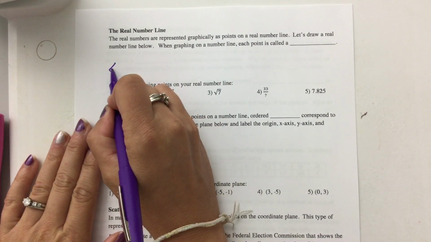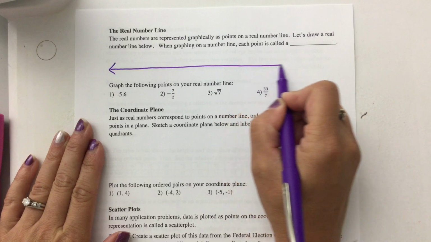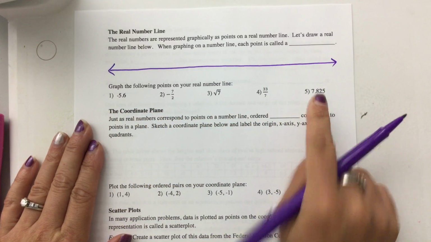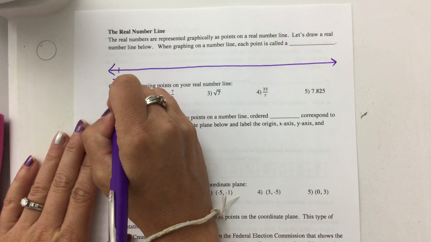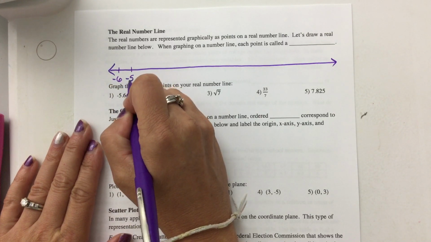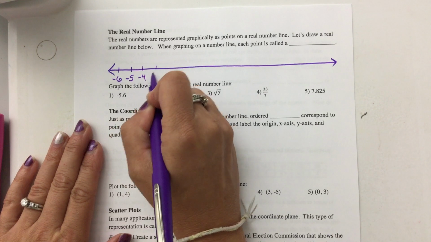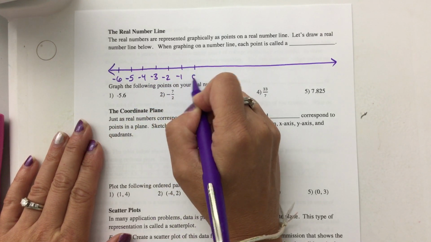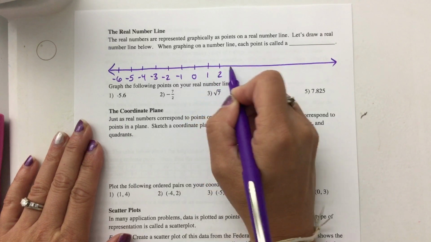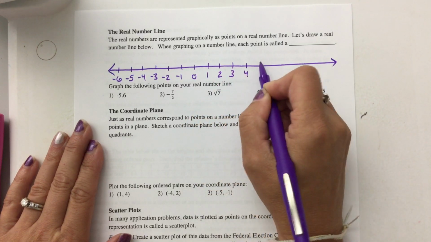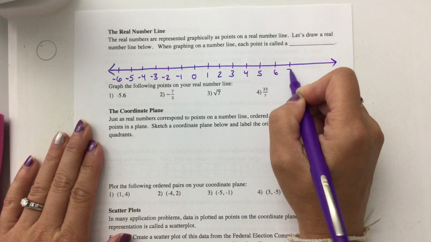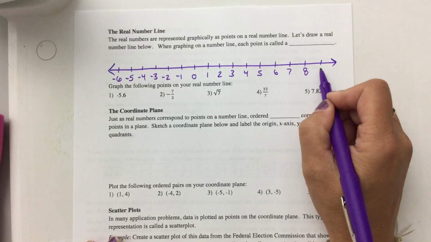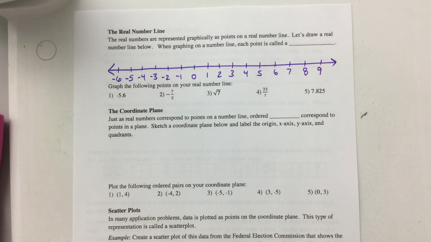So we're going to draw a number line, and I'm going to have us doing some graphing on that number line. We're going to go from -6 all the way up to +8. -6, -5, -4, -3, -2. I hope you guys are having a good time. -1, 0, 1, 2, 3, 4, 5, 6, 7, 8. I have a little extra room, and if you're like me, that's going to bug me, so I'm going to throw a 9 on there.